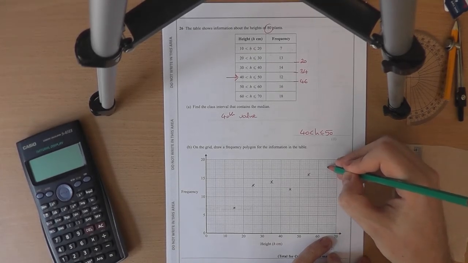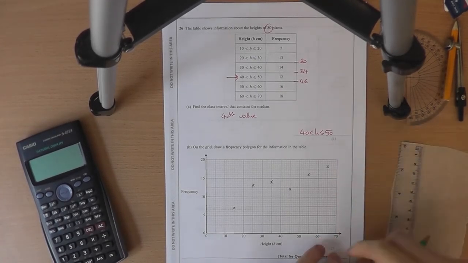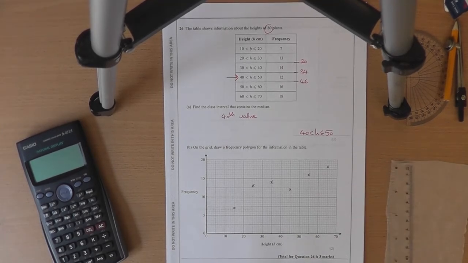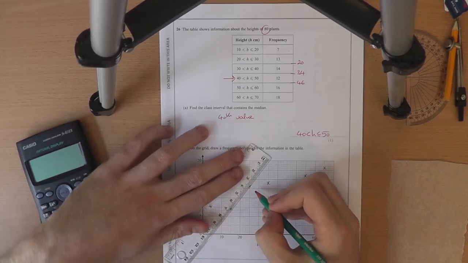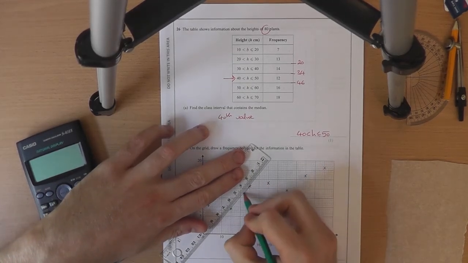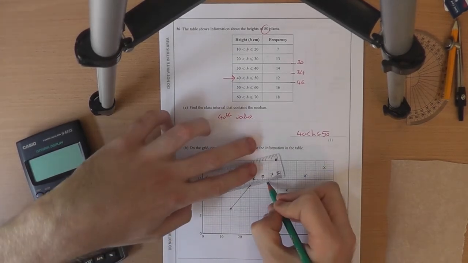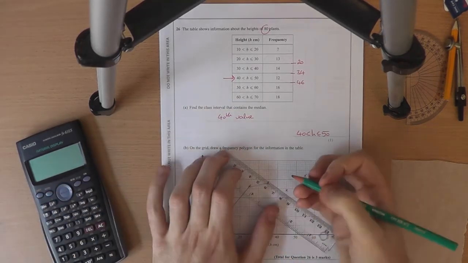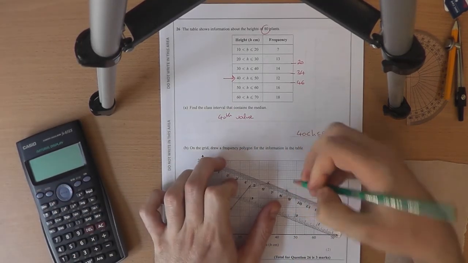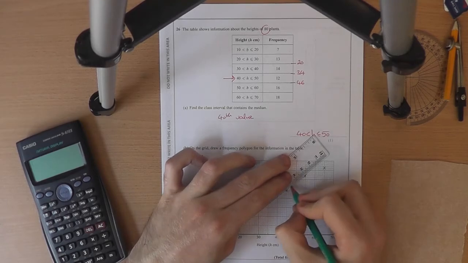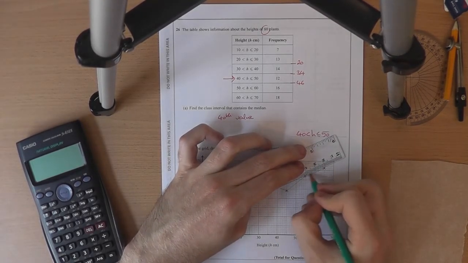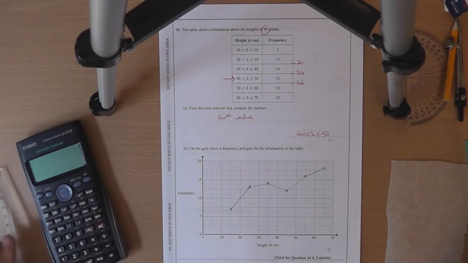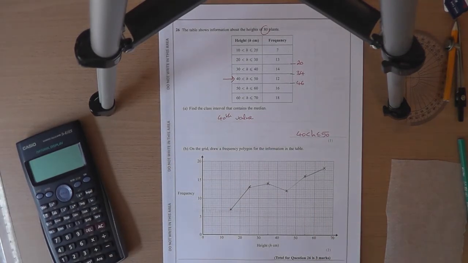So there's 17.5, so there's 18. There are my crosses marked. The final thing I need to do to make this a frequency polygon is join up the points, drawing nice straight lines with a ruler. And there we go.